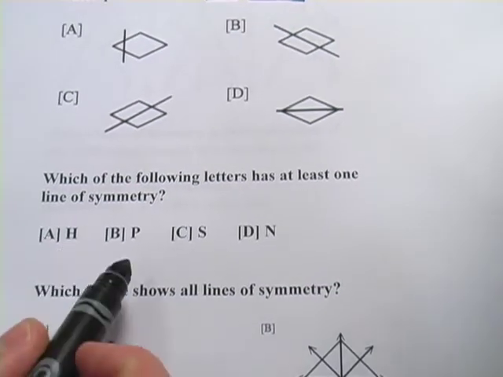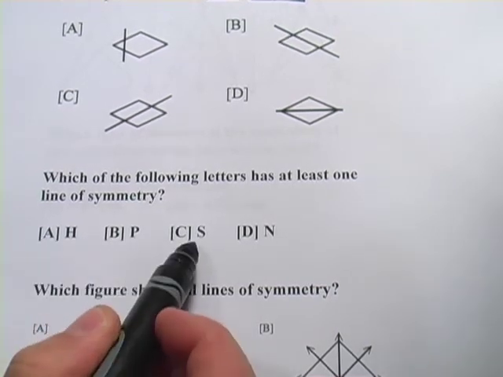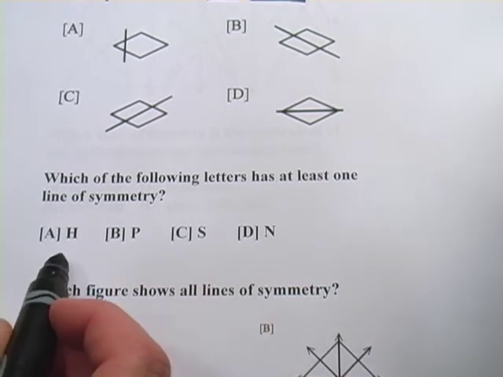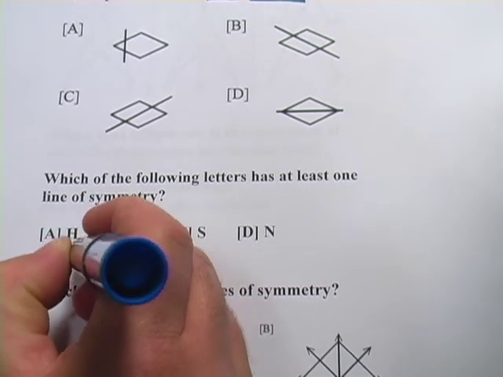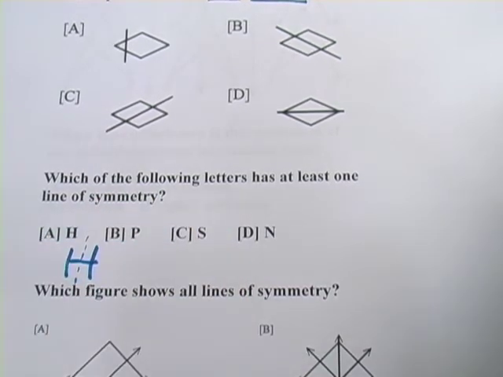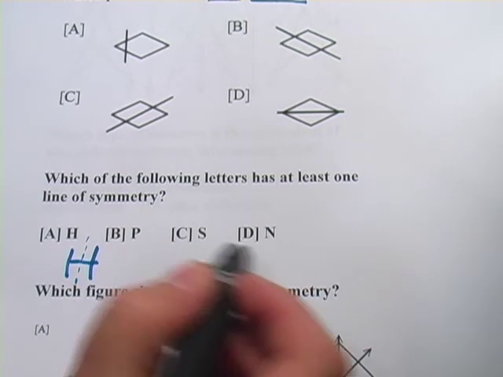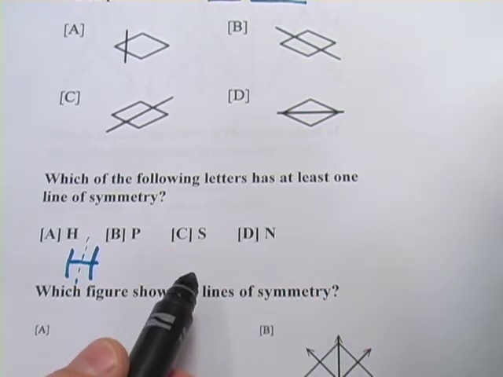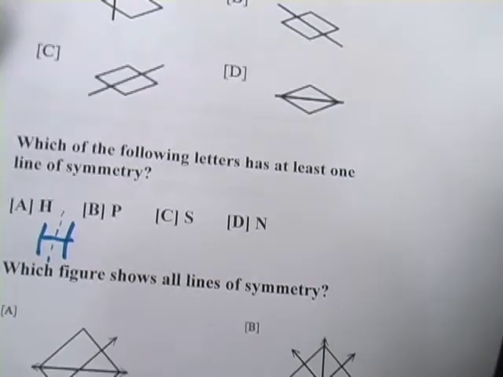This next problem says, which of the following letters has at least one line of symmetry? And they're giving us H, P, S, and N. And hopefully you can see that H certainly has a line of symmetry. If you cut it right down the middle, you would have identical things on either side, and if you were to fold that there, it would match up. The others, it's harder to do that. You might at first think the S or the N is symmetrical, but I dare you to try to draw a line in there and fold it and have the sides match up. It doesn't work.